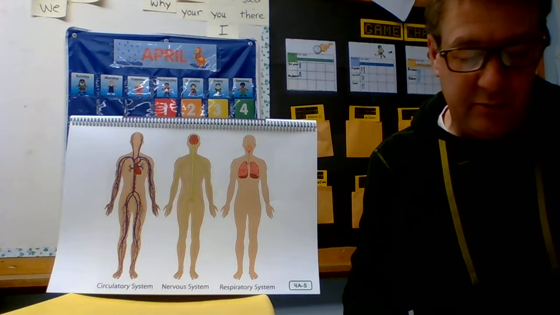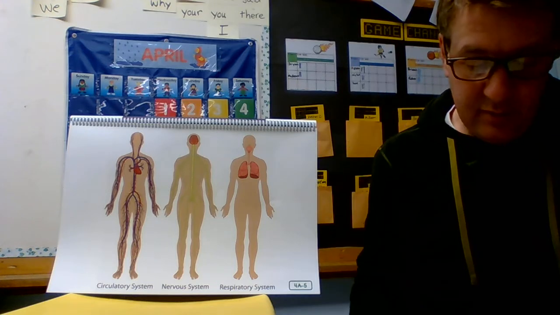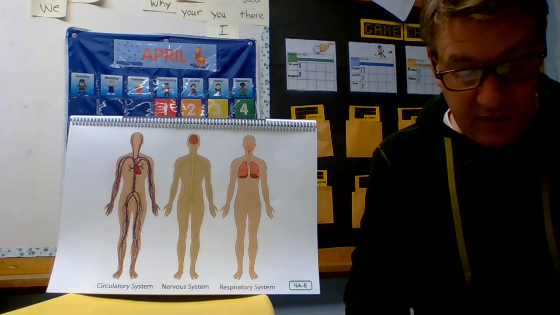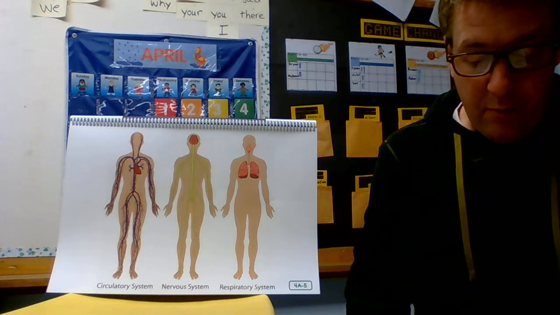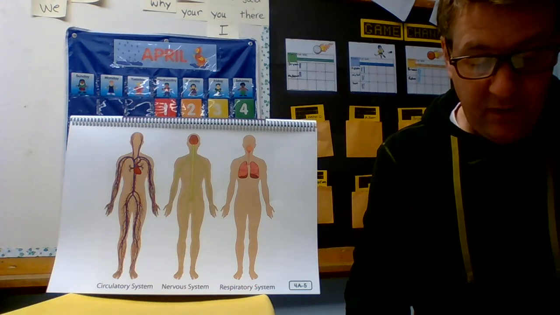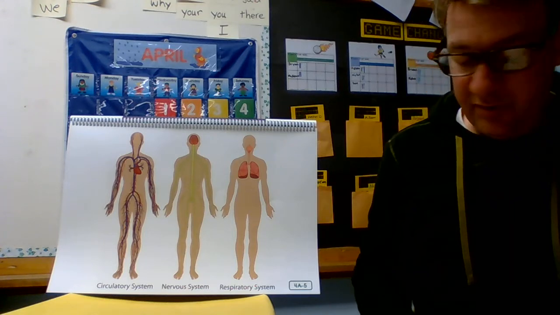What does the nervous system do? It sends messages along the spinal cord to the brain. These two organs, the spinal cord and the brain, are both made up of nervous tissue, full of tiny nerve cells.